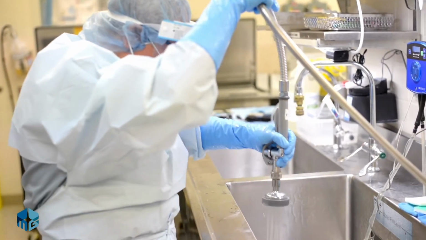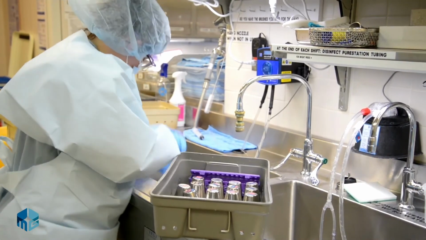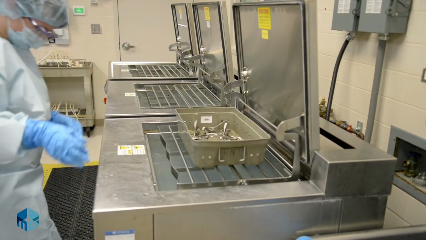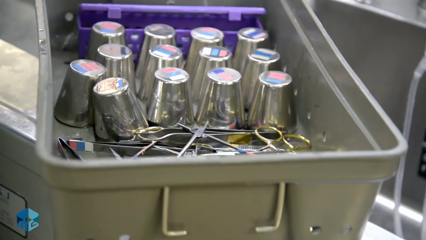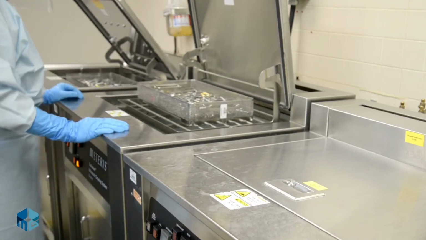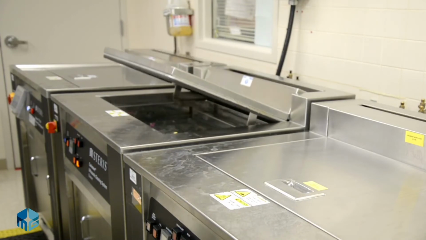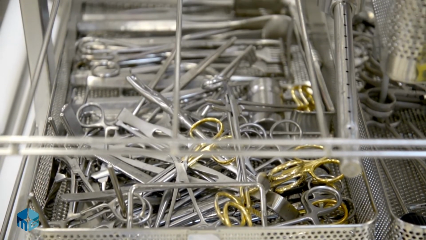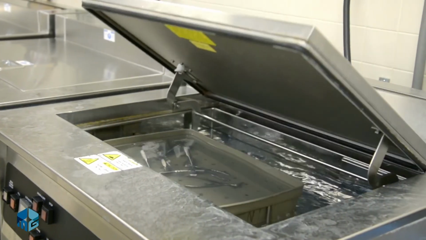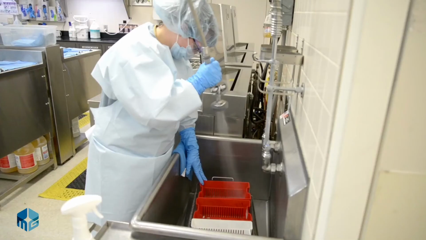After all the bioburden has been removed from the instruments, we rinse them and move them to the next step in the process, ultrasonic cleaning. With ultrasonic cleaning, we are removing the remaining biofilm that cannot be seen. Ultrasonic cleaning works by creating ultrasonic waves that travel through the water. These waves create tiny unstable bubbles, and when these bubbles come in contact with the instrument, they implode and remove the remaining biofilm.